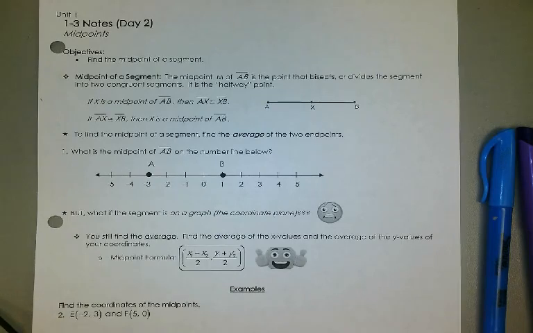So this lesson is not a lesson that's going to be on your quiz. Remember, your quiz is over 1-1, both sections, so vocabulary and drawing diagrams and naming things appropriately with appropriate notation. And then 1-2 is segment addition. So those two lessons will be on your quiz, but lesson 1-3 from Friday and also from today will not be on your quiz tomorrow.